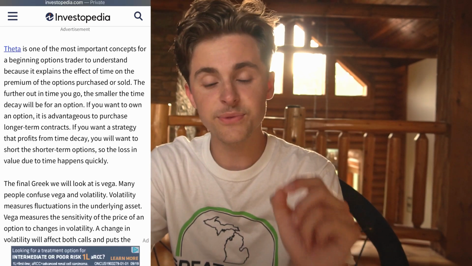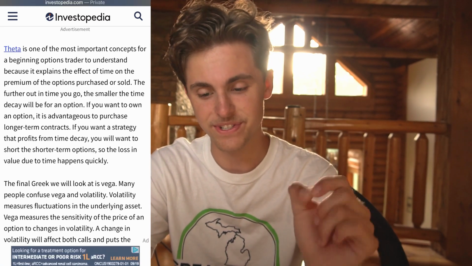Theta is the measure of the time decay of an option, the dollar amount an option will lose each day due to the passage of time. For at-the-money options, theta increases as you approach the expiration date. For in and out-of-the-money options, theta decreases. Theta is one of the most important concepts when you learn to option trade.